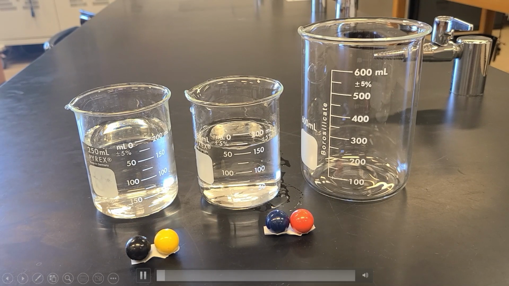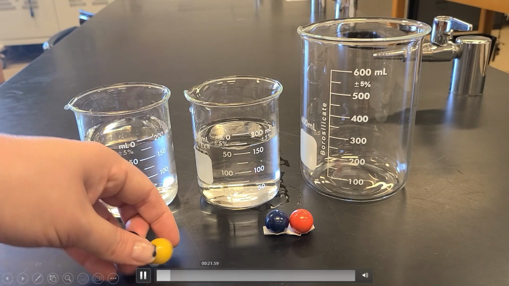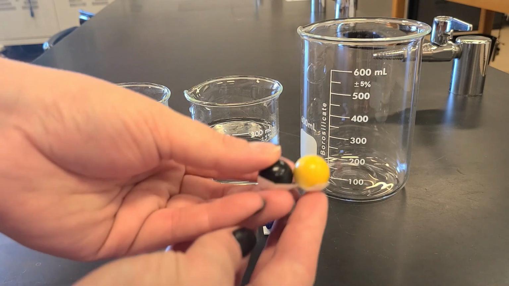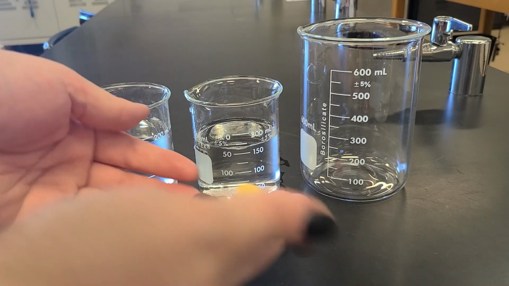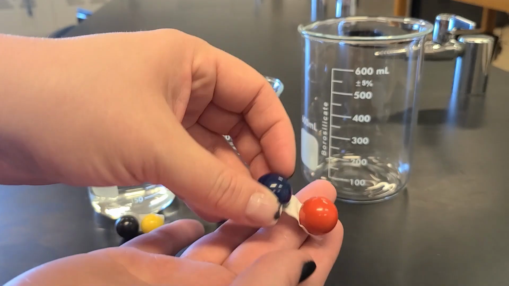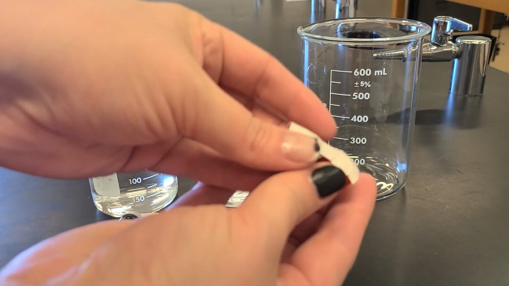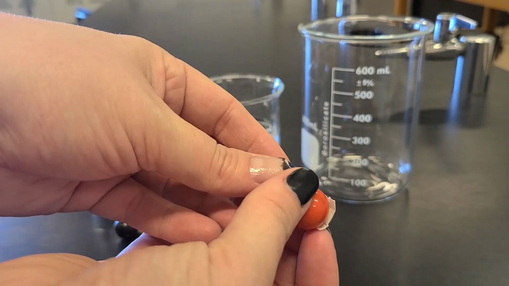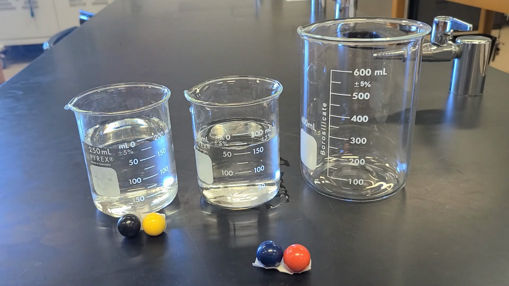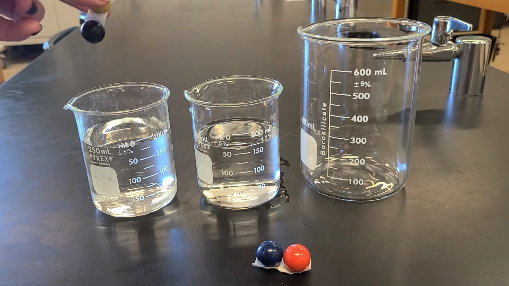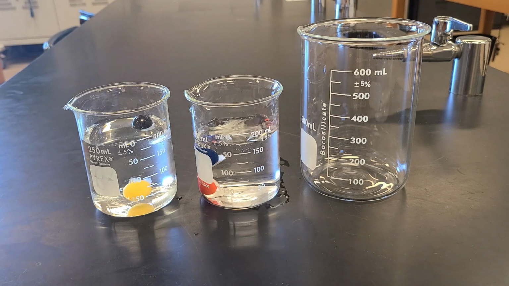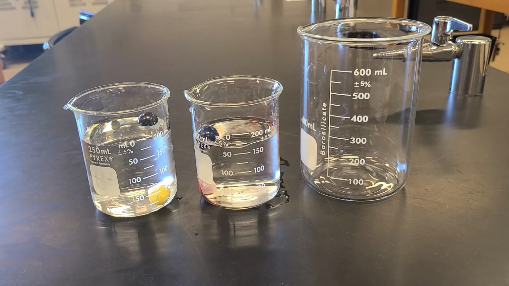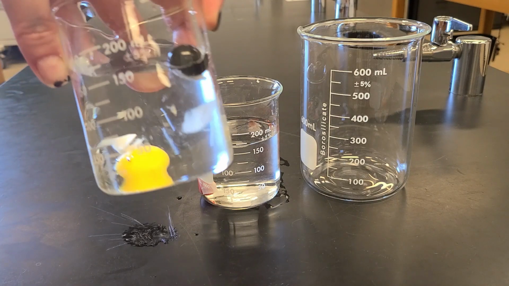So to begin here, we have two compounds that are represented here. This is going to be silver nitrate, and the other one represents sodium chloride. So these are representing solids right now. And this little piece of paper is being used to indicate that there's a bond between them. So now we're going to drop these into water. So we've changed it from solid, now we have aqueous.